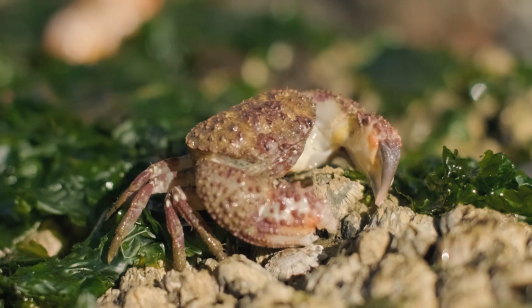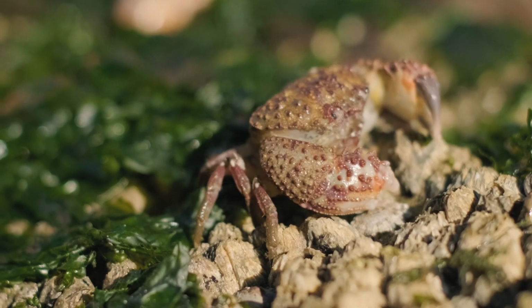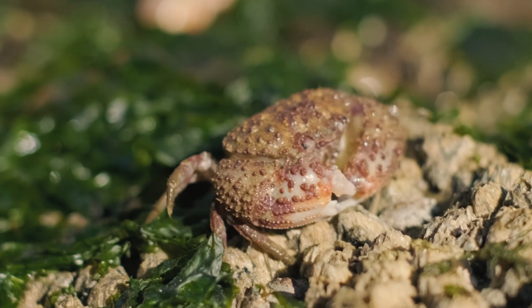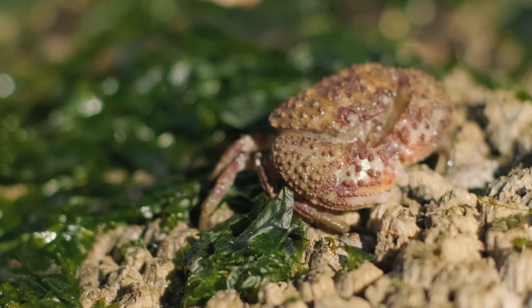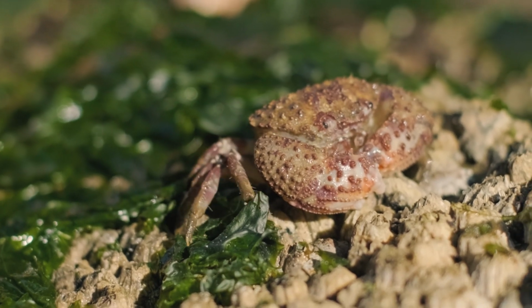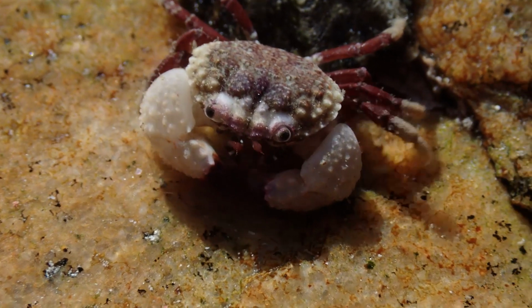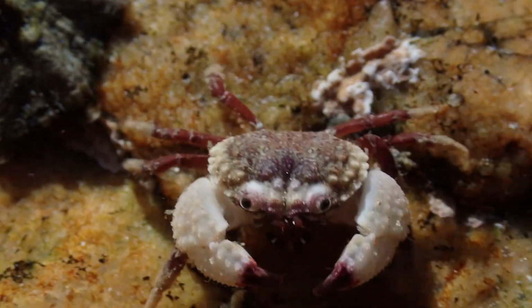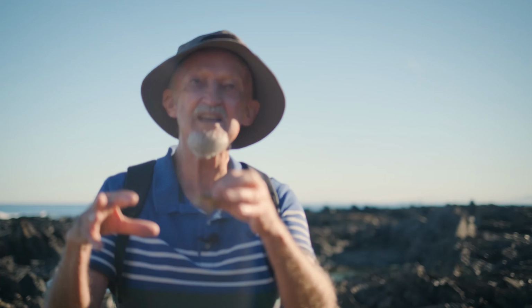It's only probably the size of the end joint of your thumb, but the carapace is covered in little red knobs, and then it has big claws with black ends to the nippers. And you usually find those in places like kelp holdfasts or under boulders low on the shore.